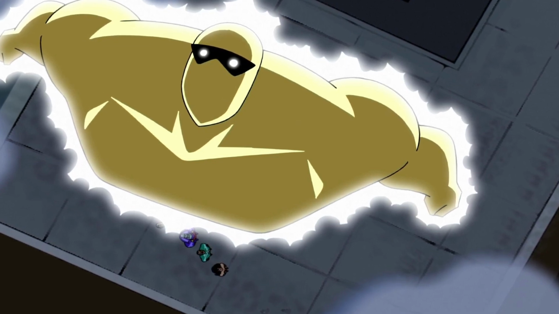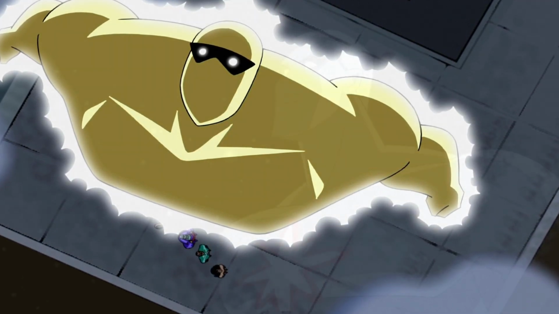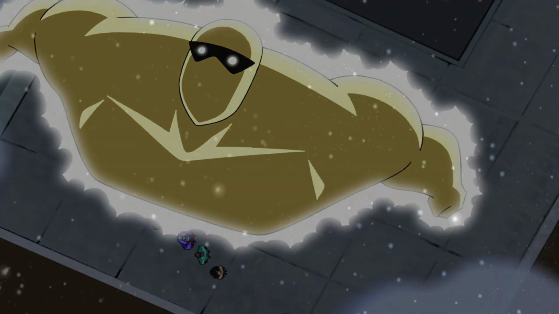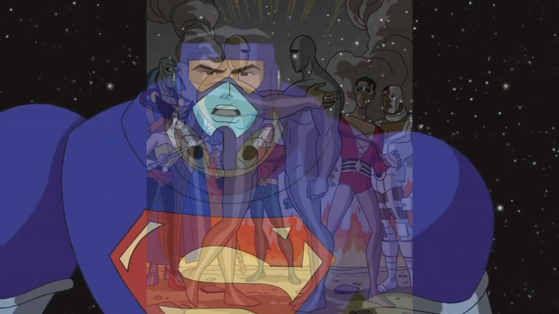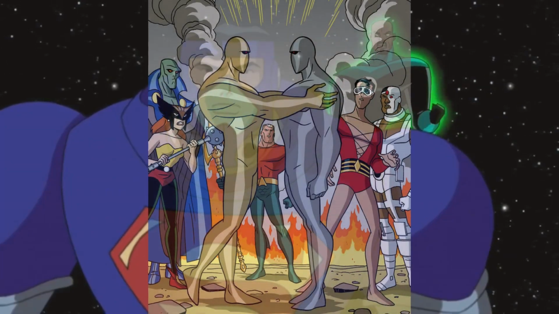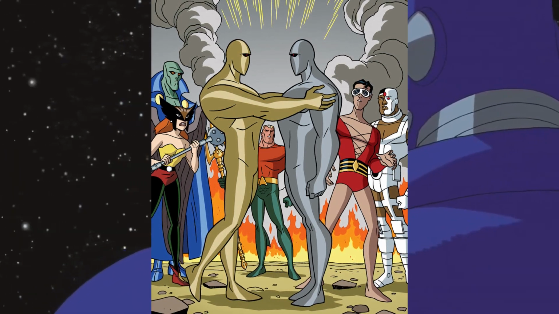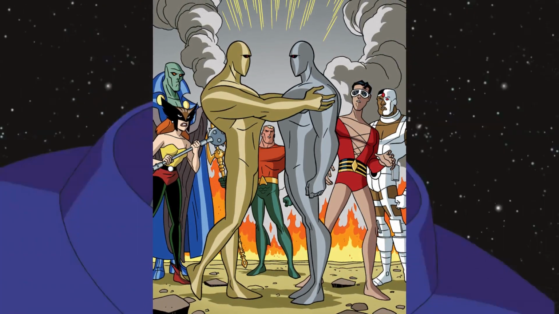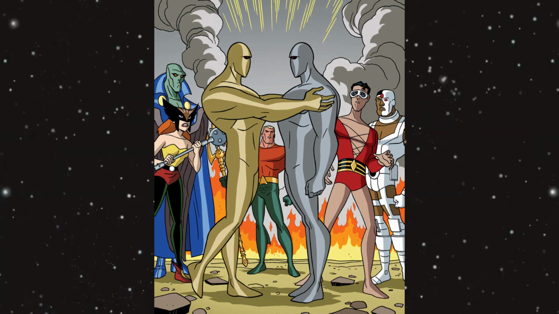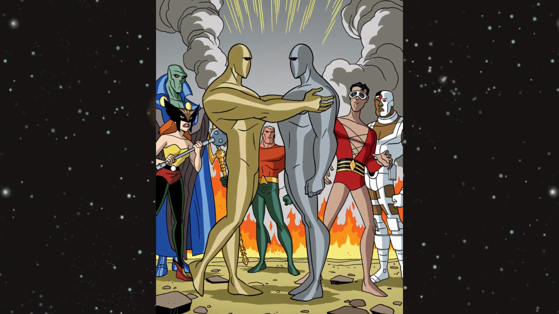Powers and abilities. Powers: android body, power replication. Superhuman strength, the strength of Superman, Martian Manhunter, Wonder Woman and Aquaman. Energy construct creation, Green Lantern's constructs. Energy projection. Superhuman speed, the speed of the Flash. Flight, the flight of Superman, Martian Manhunter and Wonder Woman.